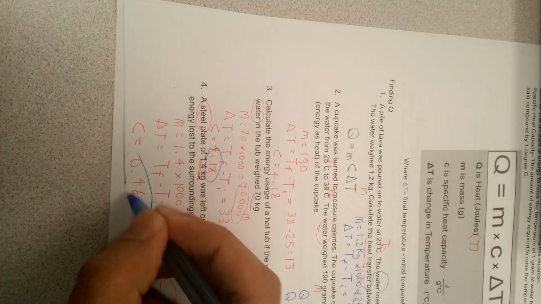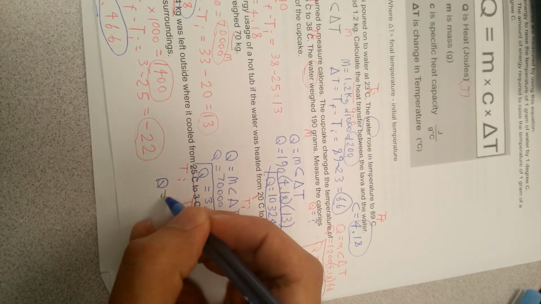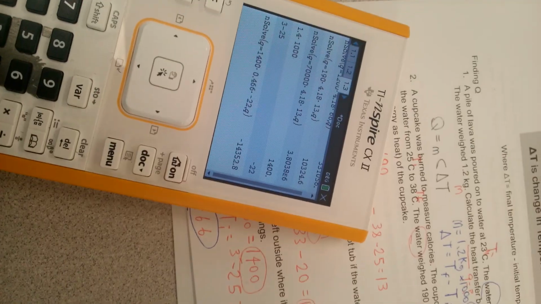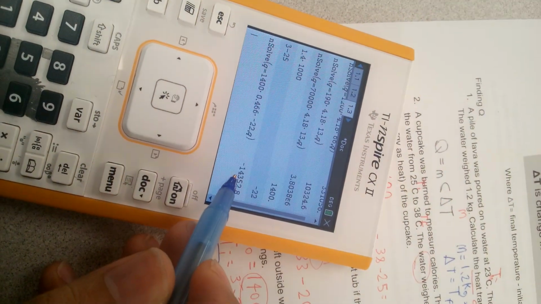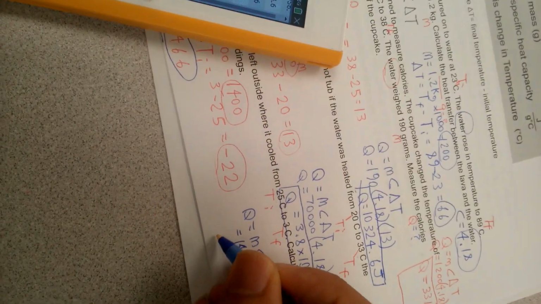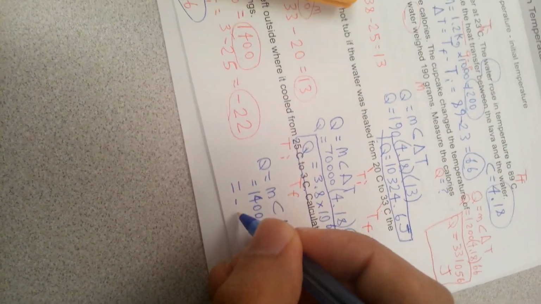And now that we have everything we need, we could plug it in to our equation. So it's going to come out as negative 14,352.8. So that is going to be our answer.